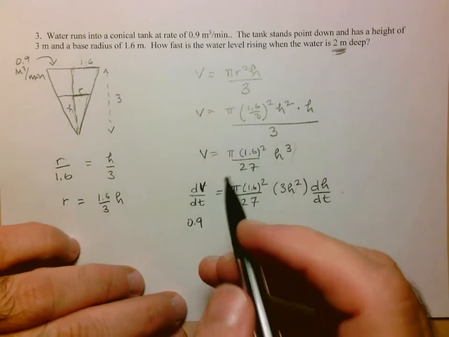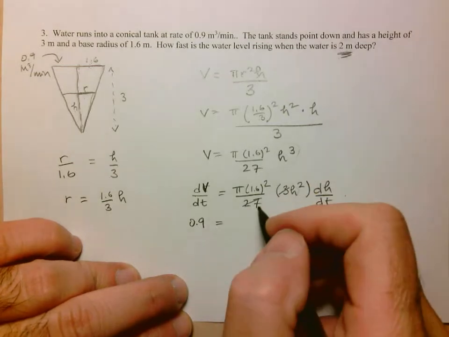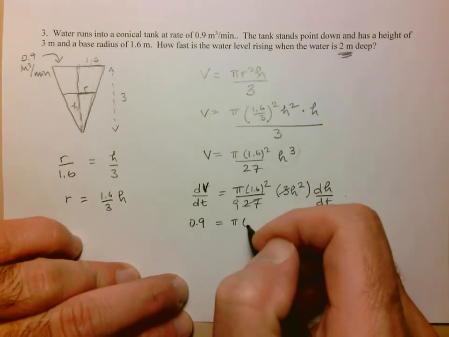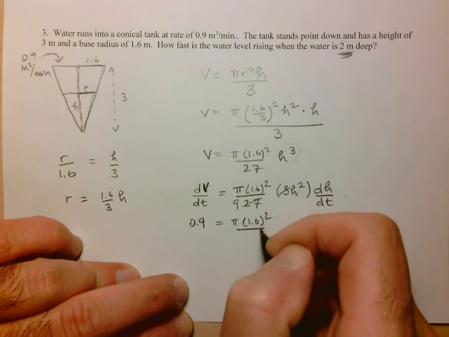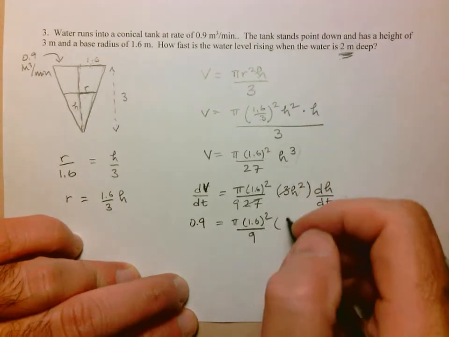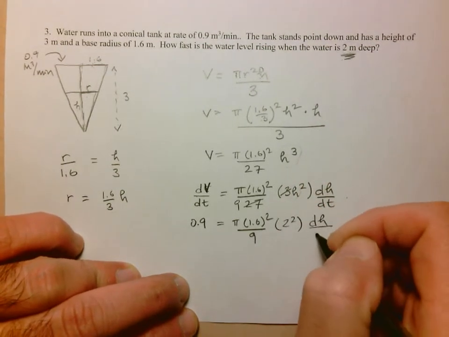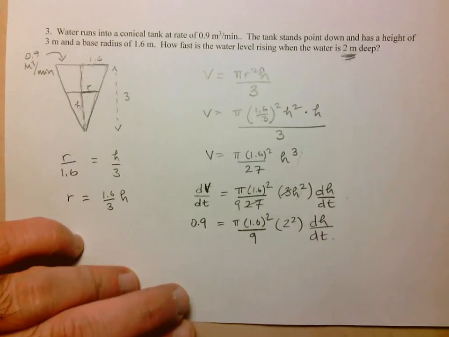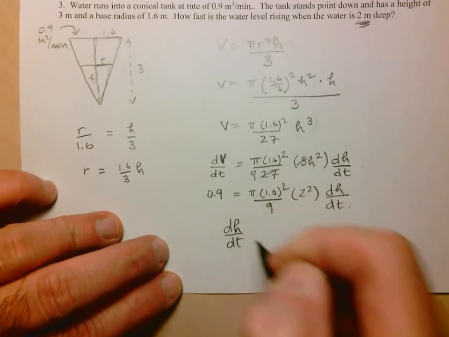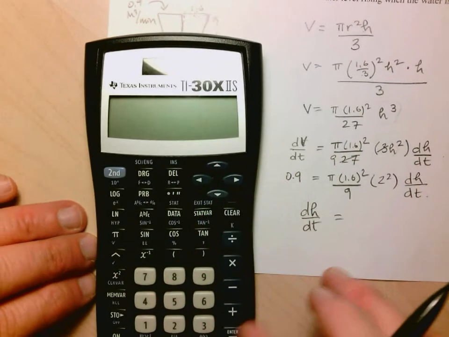Sorry again. So here the 27 and the 3 reduce to 1 over 9. So I'm left with pi times 1.6 squared over 9, and here h is equal to 2, so 2 squared is 4, and dh/dt is my unknown.